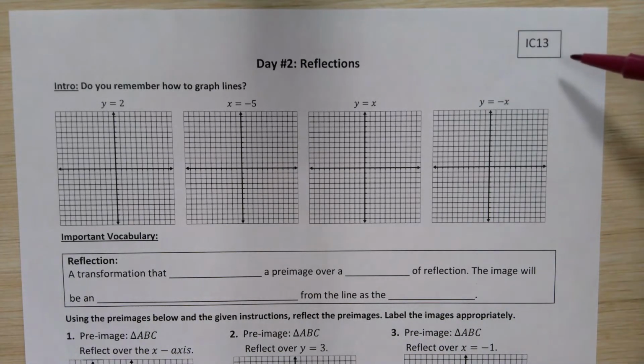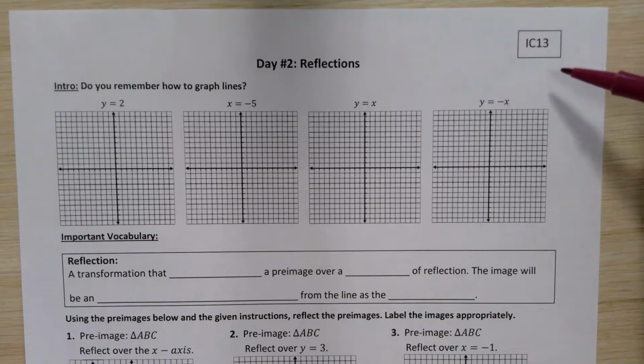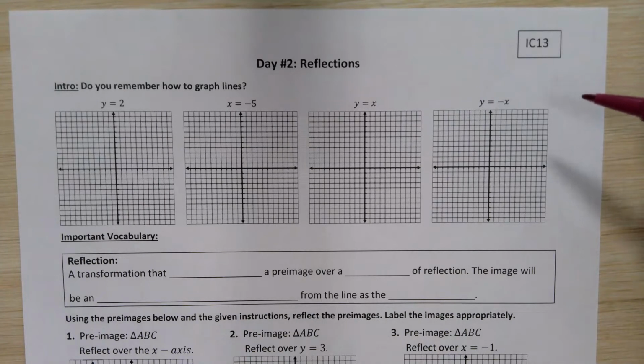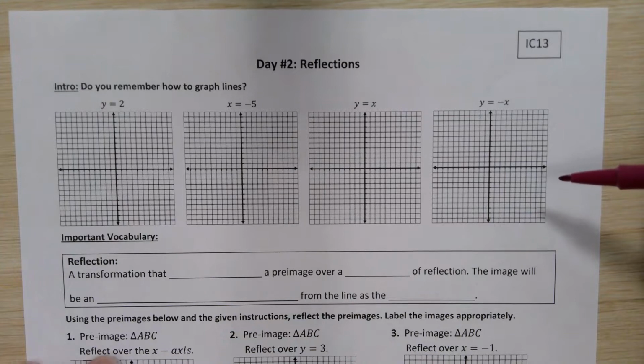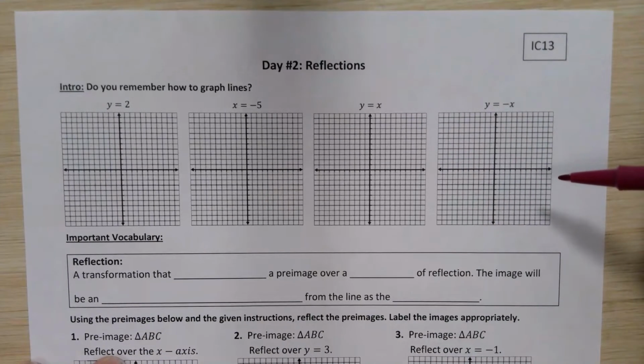This video will cover class 13, which is day number 2 for standard 4. The focus today is on reflections. In order to reflect, since we are using the coordinate graph system, we need to remember how to graph certain lines from our algebra days.